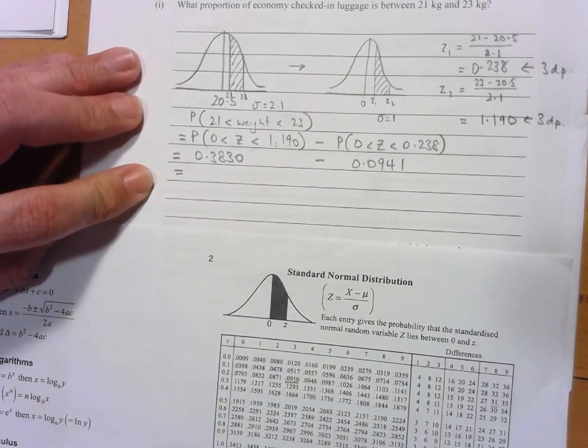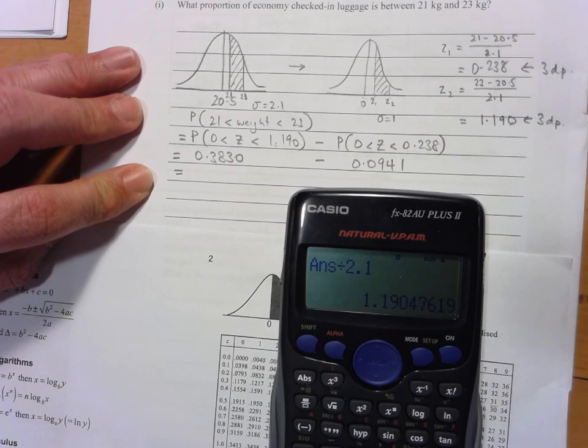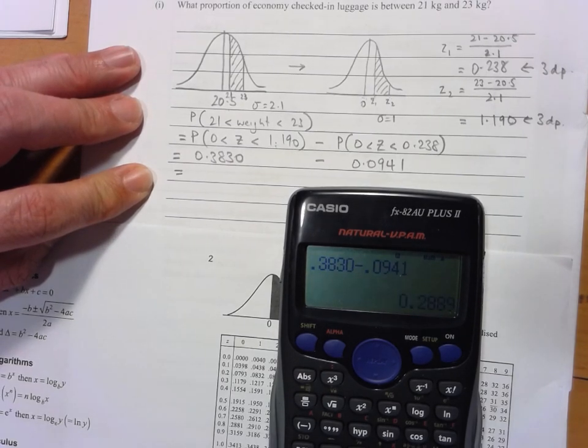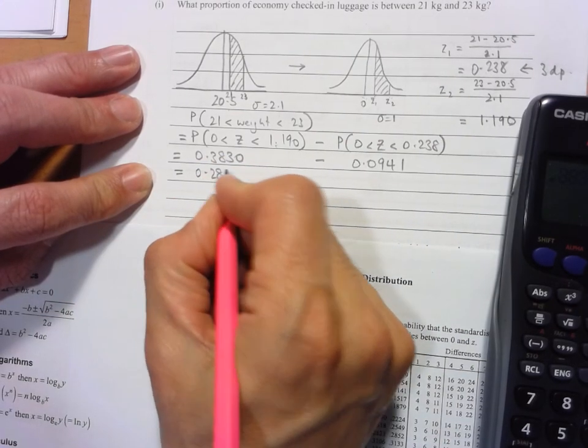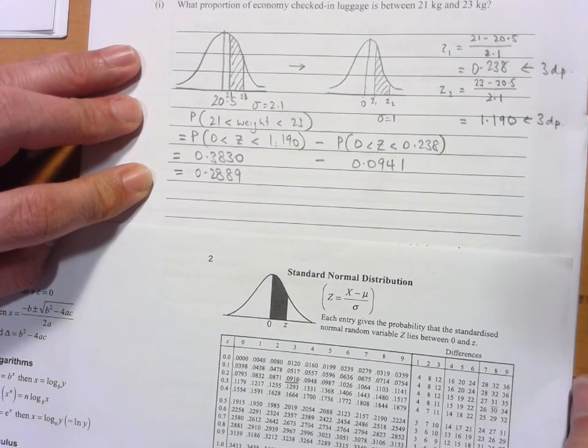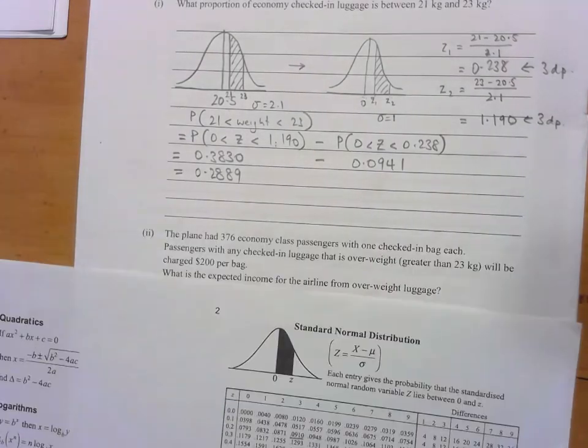Just grab the calculator, we'll work that out. 0.3830 minus 0.0941, 0.2889. Okay, so that's my proportion between 21 and 23.